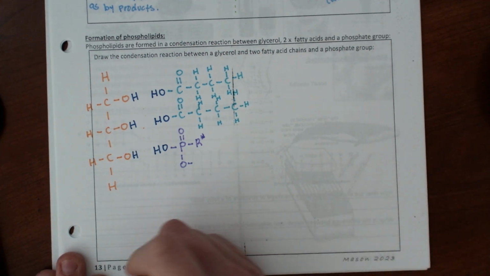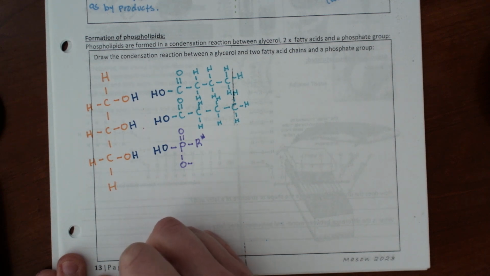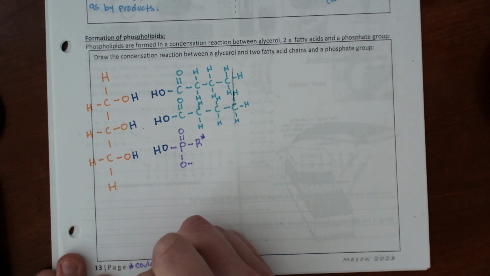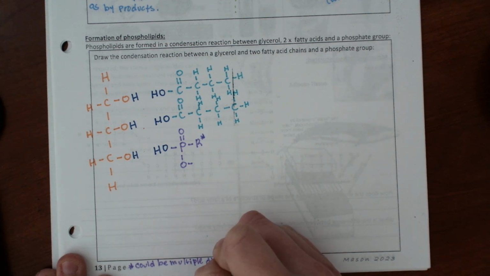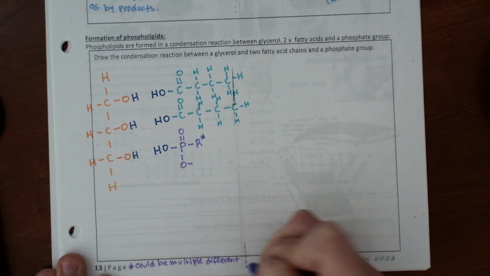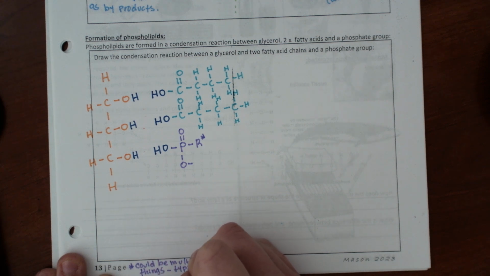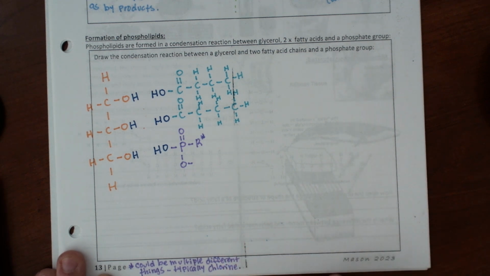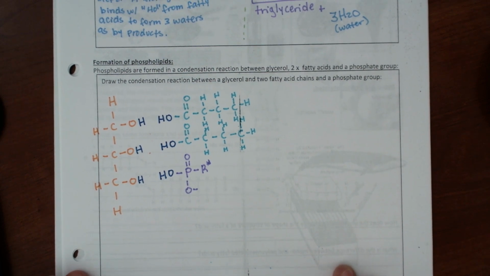The little star meaning it could be multiple different things. Typically chlorine. Like, the way we'll see it is mostly with chlorine. But, you know, it can be other things. So just an FYI.